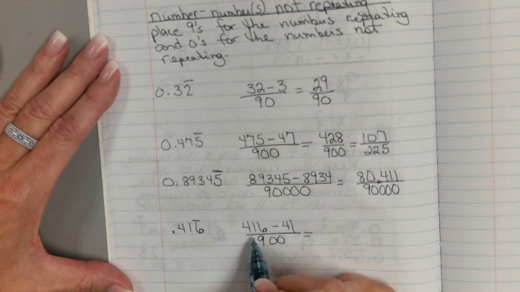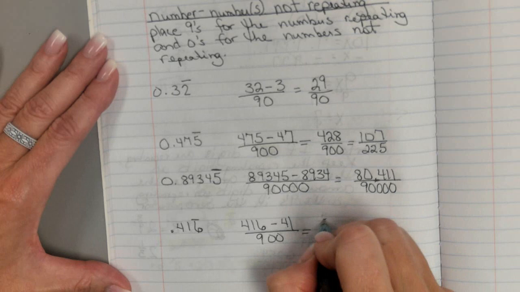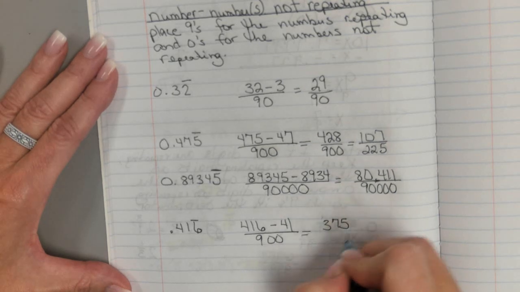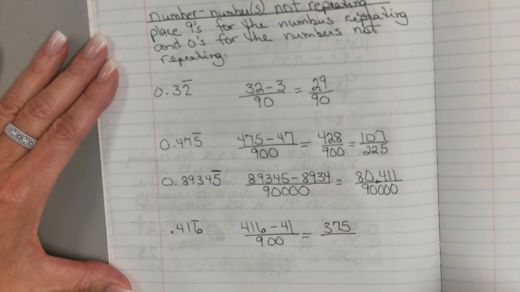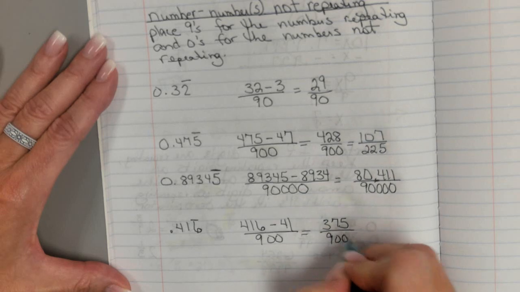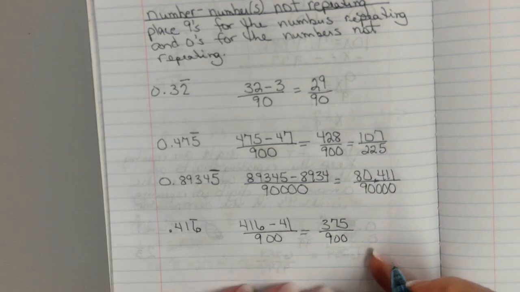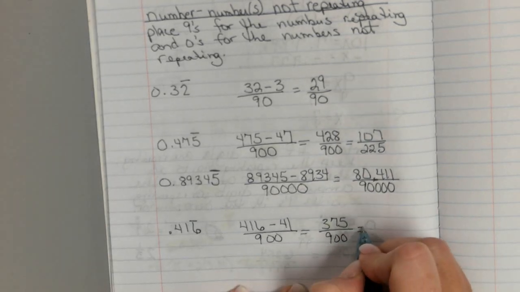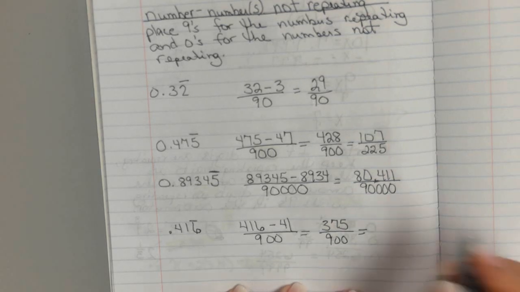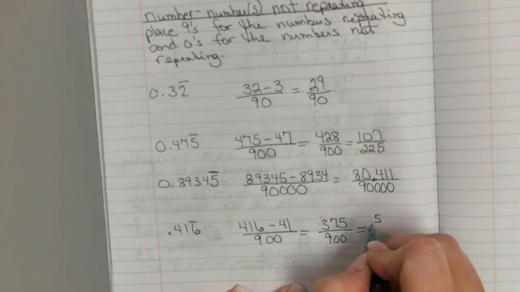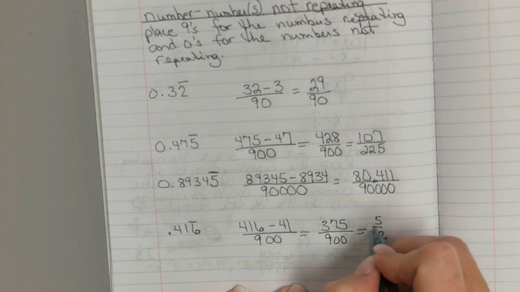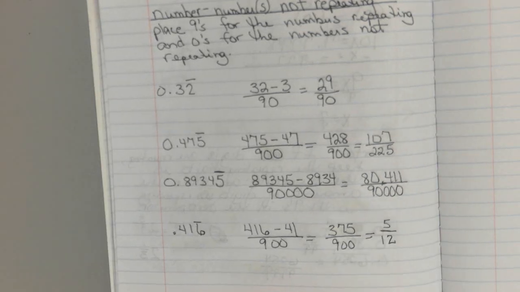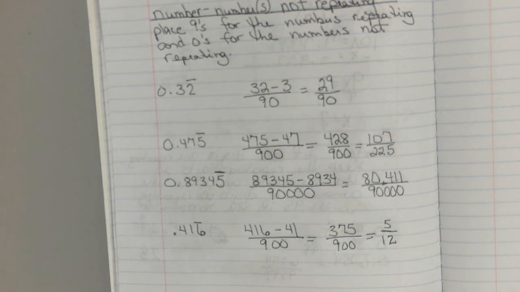Okay. 416 minus 41 is 375. 900ths on the bottom. Now, I could reduce this. We can reduce on down. I believe it reduces all the way down to 5/12. So I could kind of walk you through that, but honestly, we're not really working on reducing the fractions today. I'm more worried about this process where you can set them up.